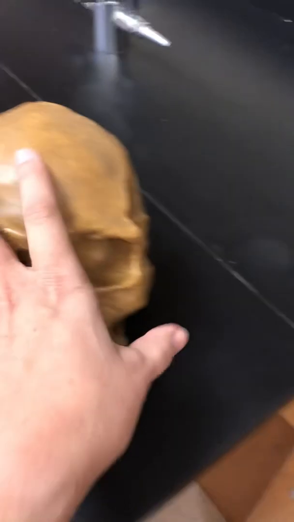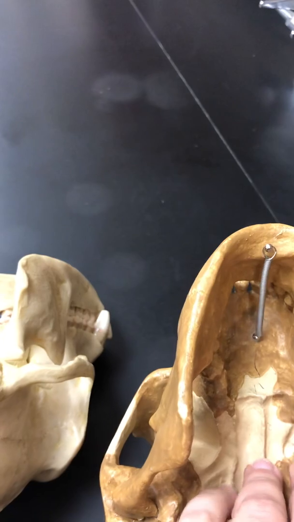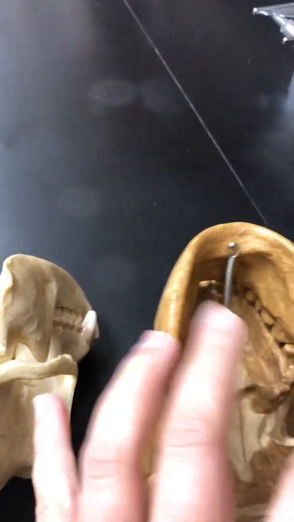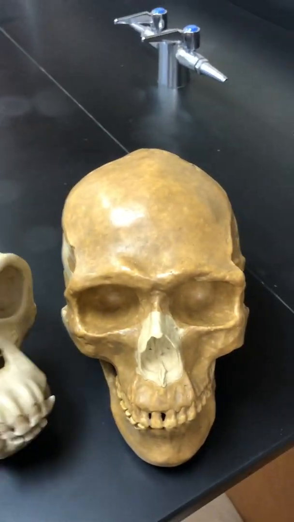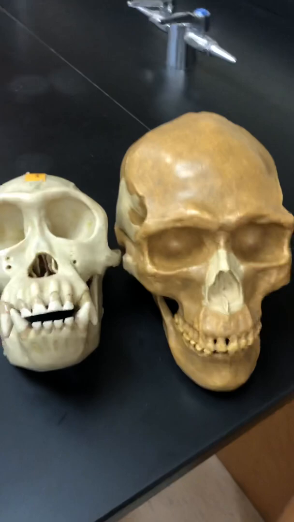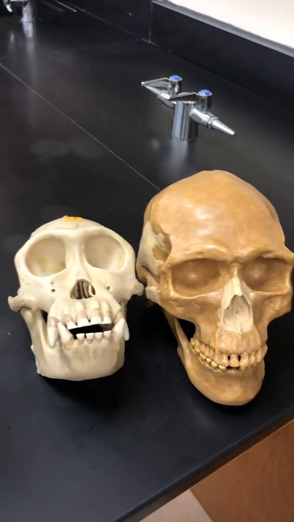Okay, if I flip over the human skull and we look at the same thing, the roof of the mouth has more of an arch to it. Once again, that has to do with tongue placement for language development. A flatter roof of the mouth, it's harder to make different sounds. If you have a more rounded roof, you can make more sounds, which is why we can have more words and languages than other primates.